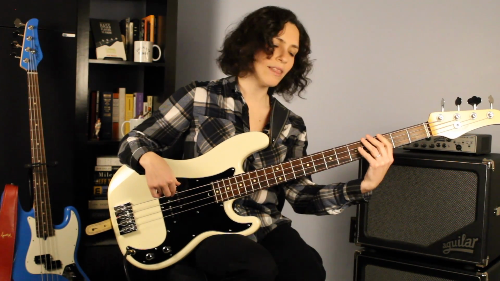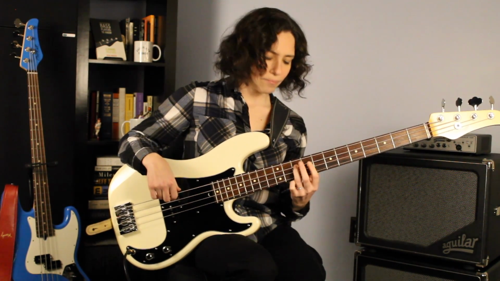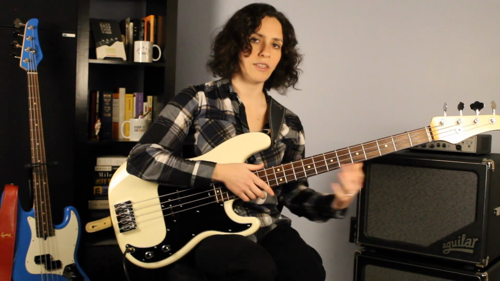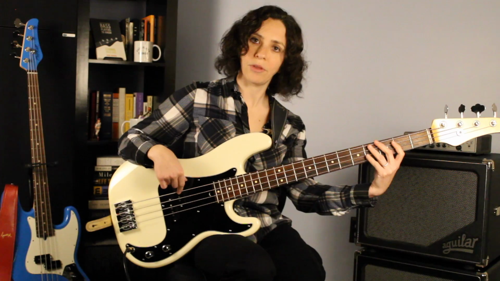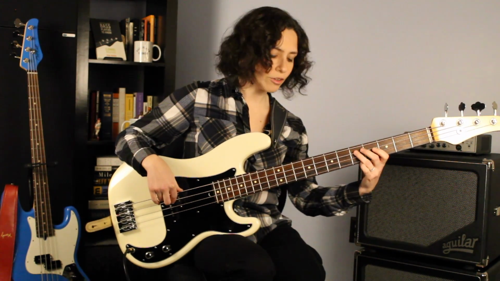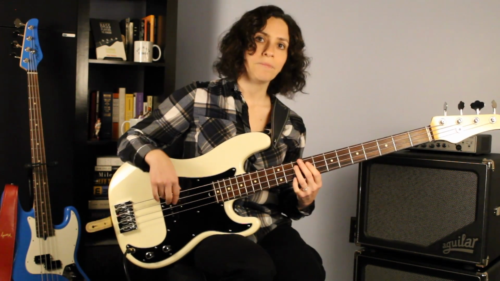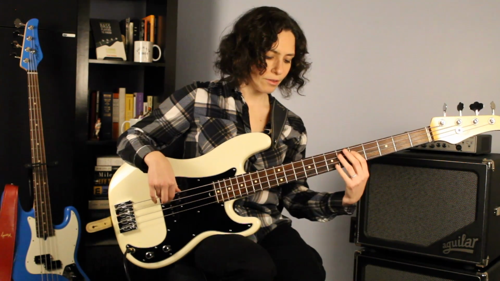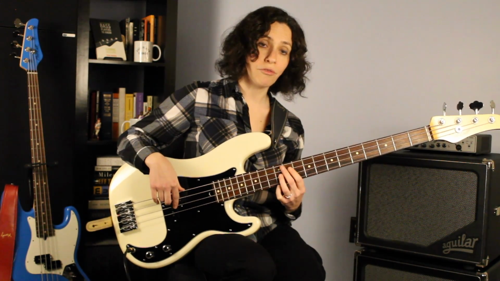You're going to play that note, and then switch fingers to play the slide on the next string. So you can see that I'm shifting from my index or my middle finger to my ring finger for that slide. And I'm going to do that same thing as I go for the D.